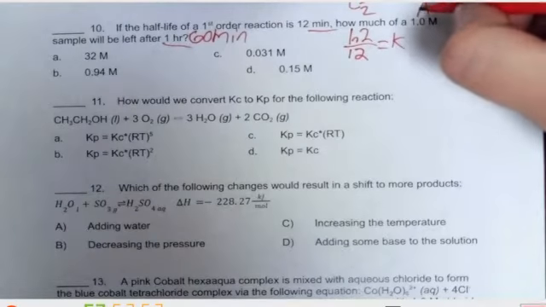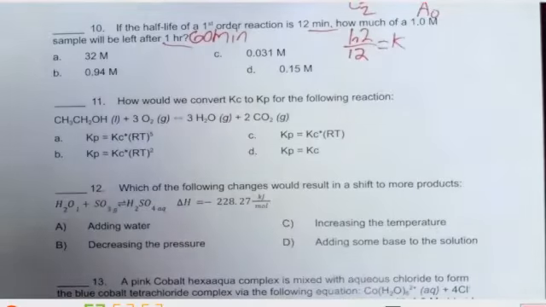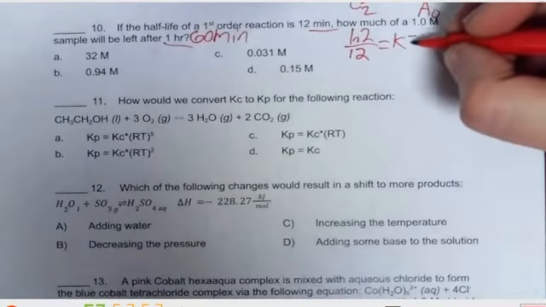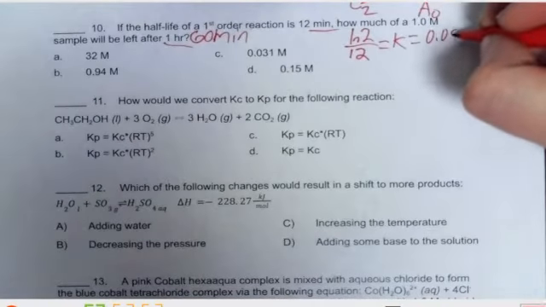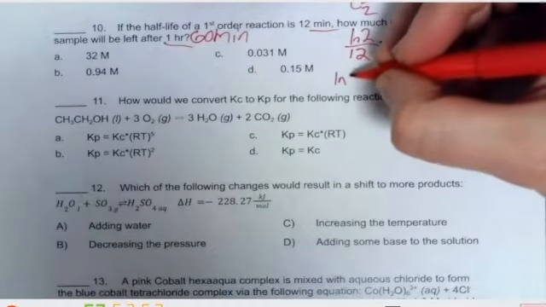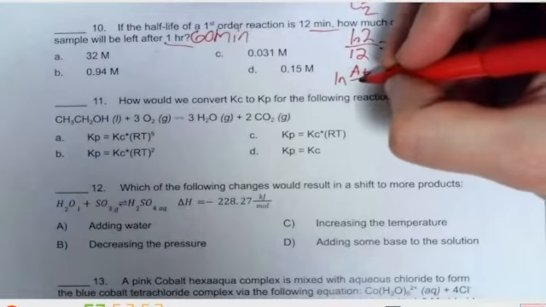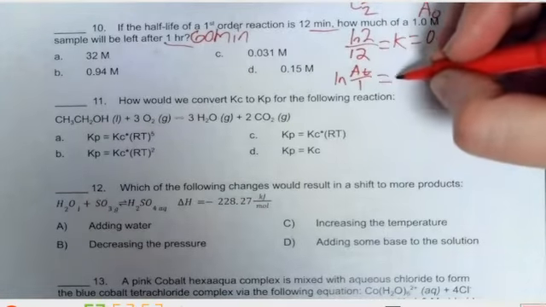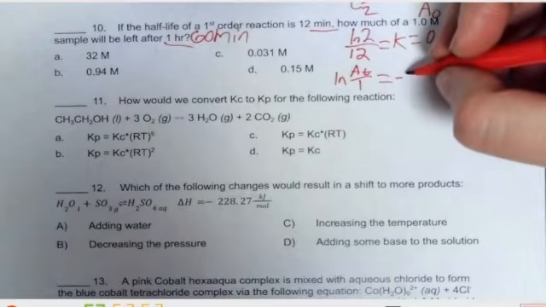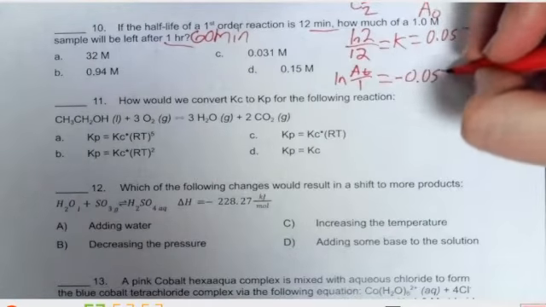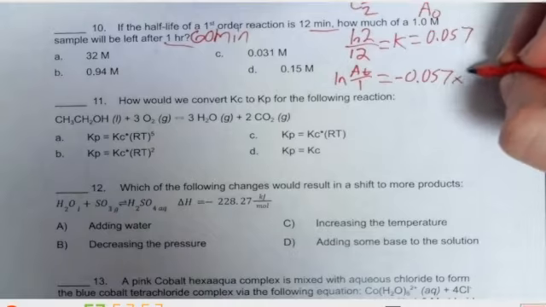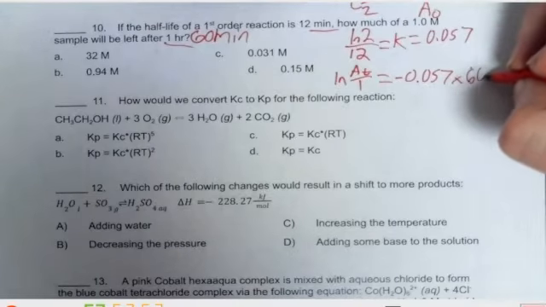There's our A sub 0. So ln 2 over 12 gives you K of 0.057. ln A sub T over A sub 0 equals negative KT, so negative 0.057 times 60 minutes.